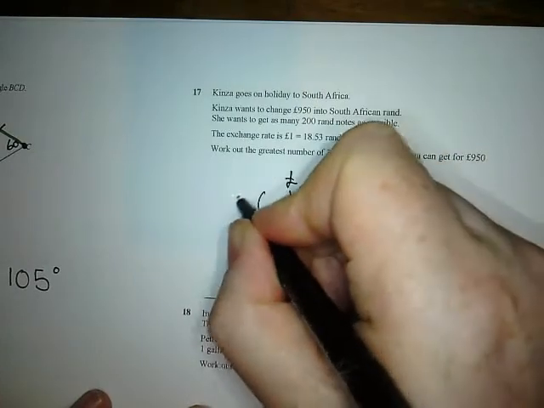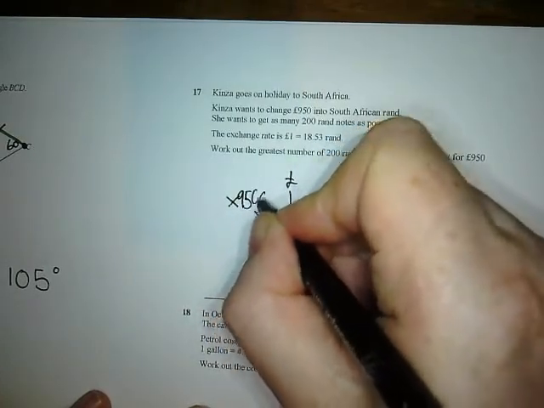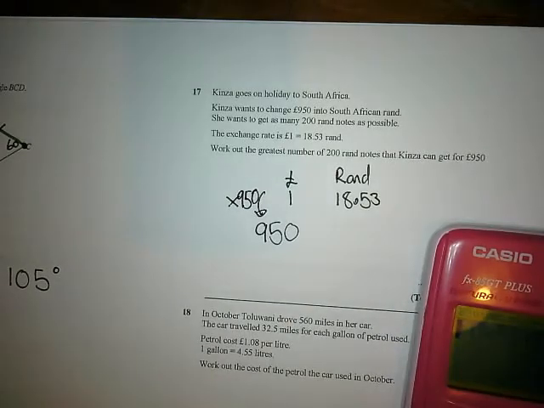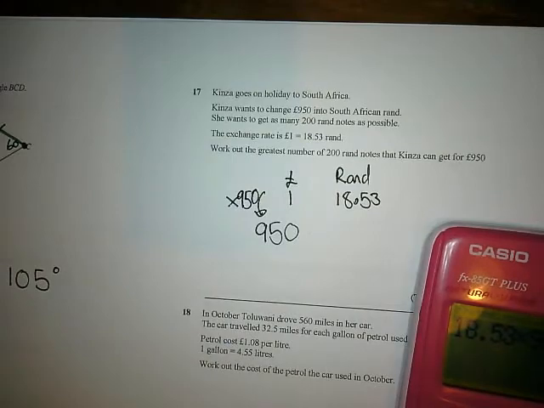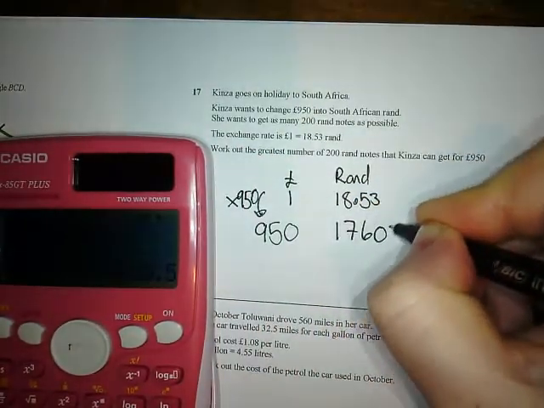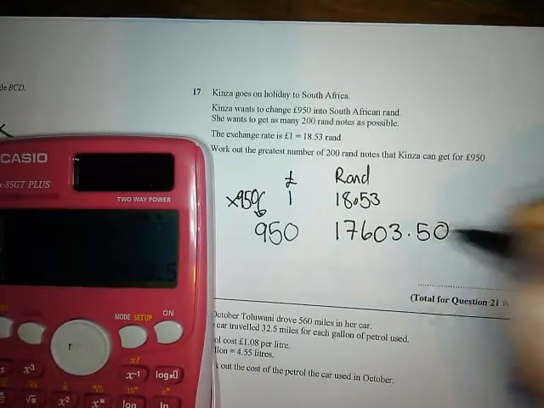So I can easily see that all I've got to do is multiply by 950. So 18.53 times 950 gives me 17603.50.